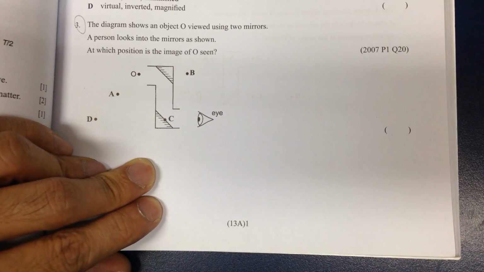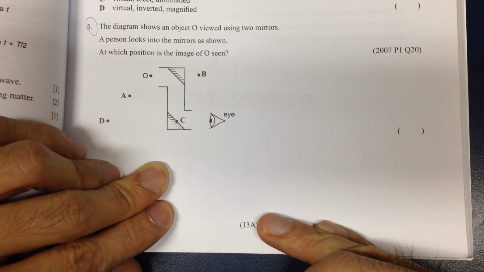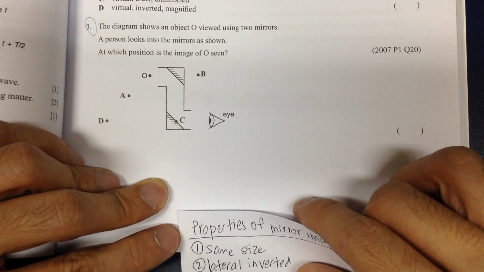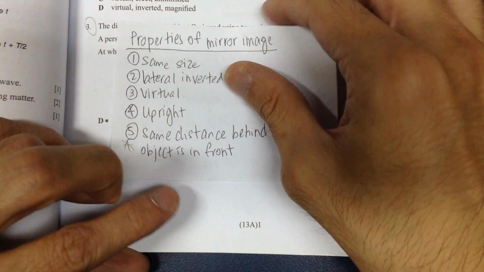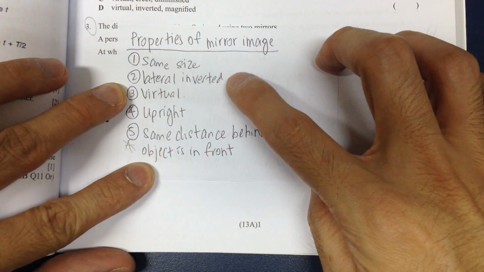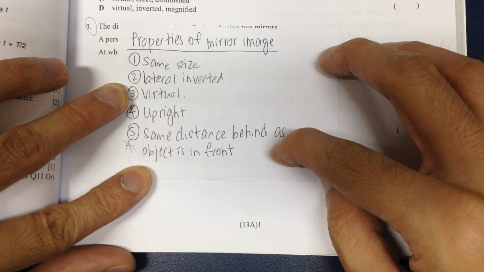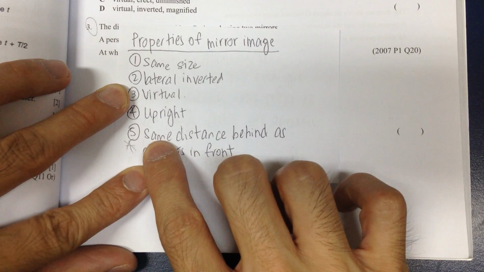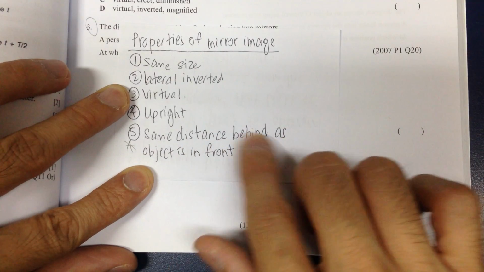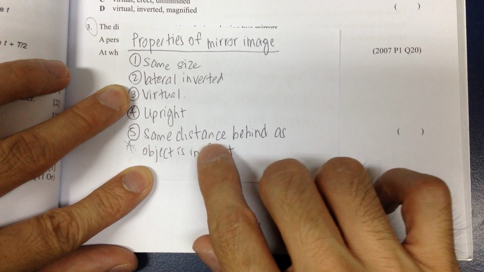So what are the things that we need to understand before we can attempt this question? Now obviously this is a question on reflection. So let's look at reflection again and at the properties of a mirror image. These are the 5 properties of a mirror image: same size, laterally inverted, virtual, upright, and same distance behind as the object is in front. For this particular question, I think the most important concept is the distance. That means the object distance and the image distance must be the same. So remember this point for now.